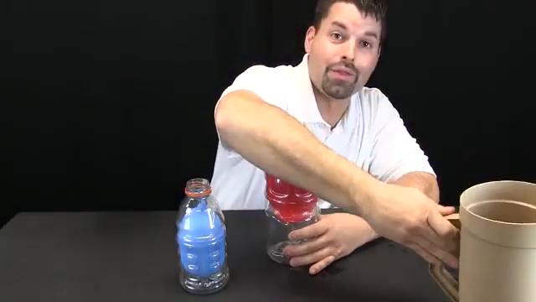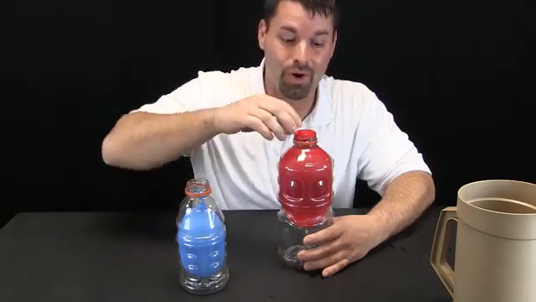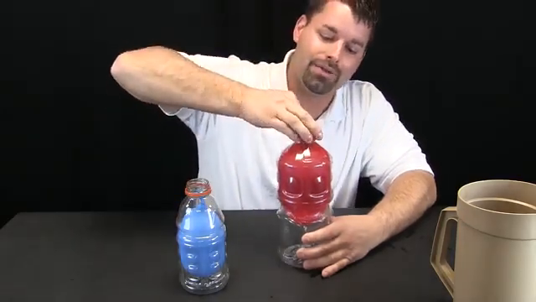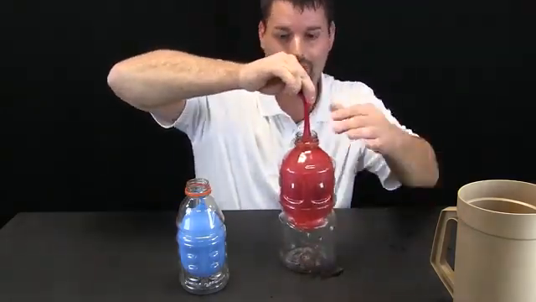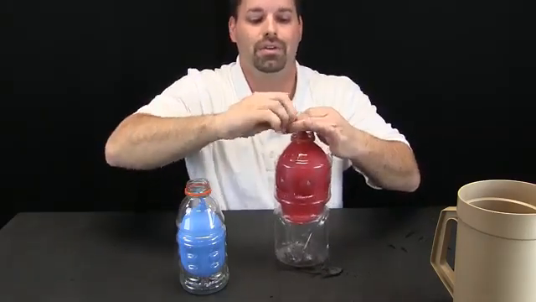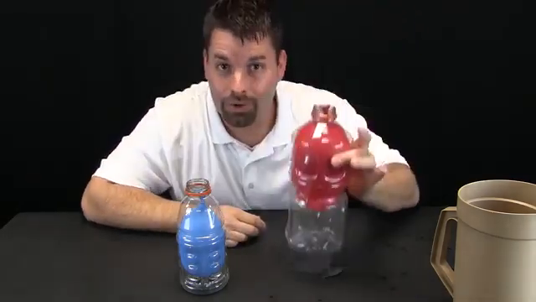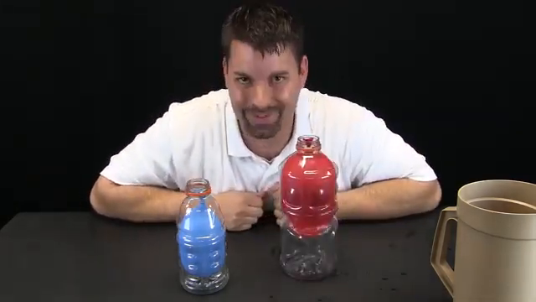Okay, now at this point you want to be very careful, because what would happen if I take my finger off of the hole? Air would rush into this bottle and force not just air out of this balloon, but also the water that's inside. So I'm going to stick my finger in, grab it, I'm safe to release, tie off my balloon, and now I have a balloon in a bottle.